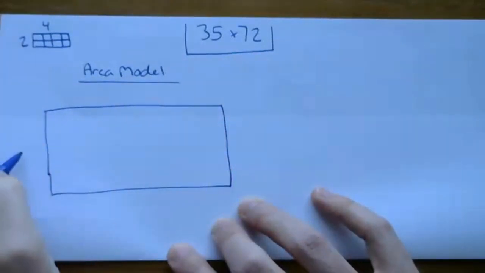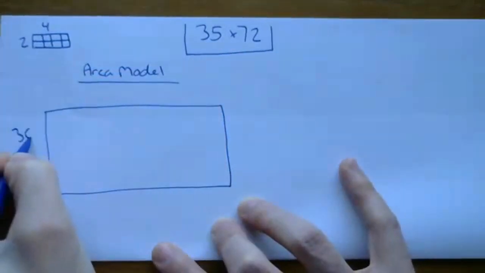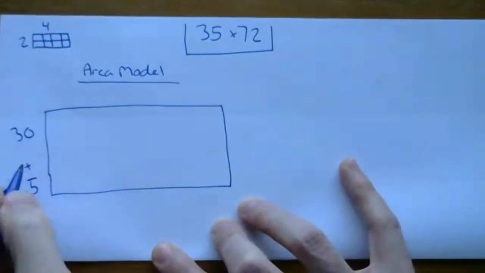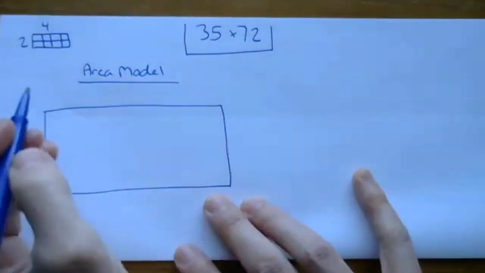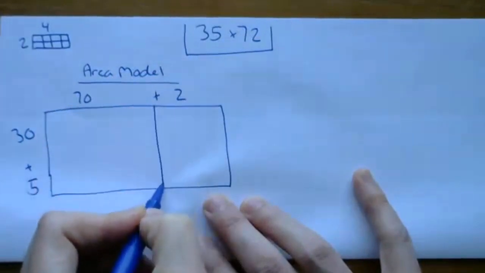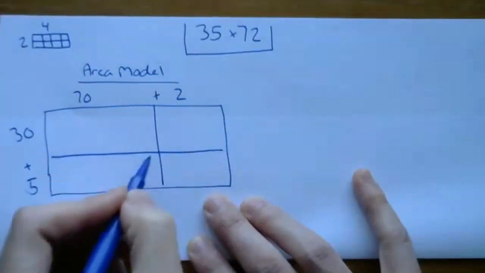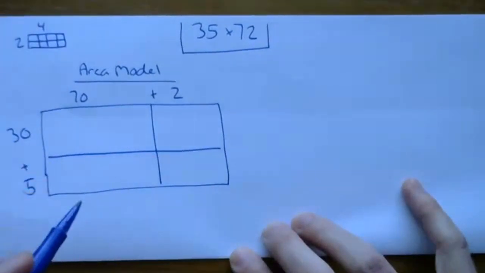So along this side, we'll write 35, but 35 is just composed of 3 tens and 5 ones, or 30 plus 5, and then 72 is just 7 tens and 2 ones, so that would be 70 and 2. And that gets us 4 different sections in our area model. And why do we have 4 sections in this model?